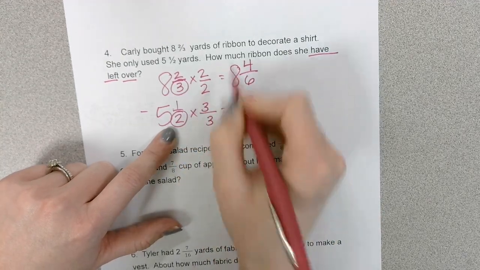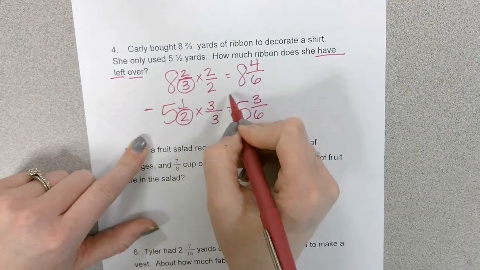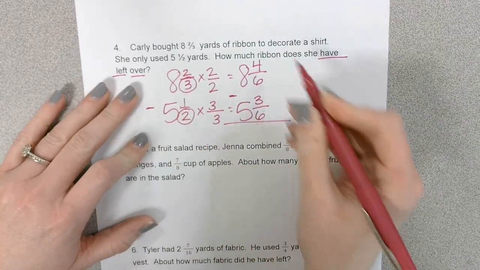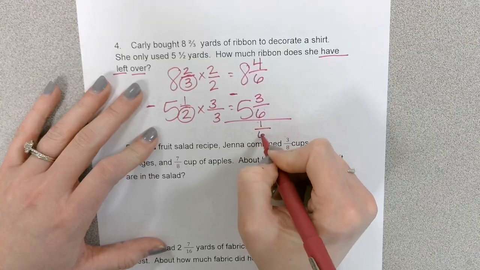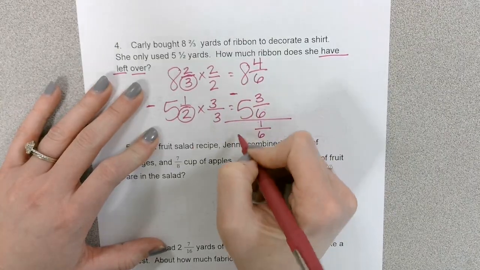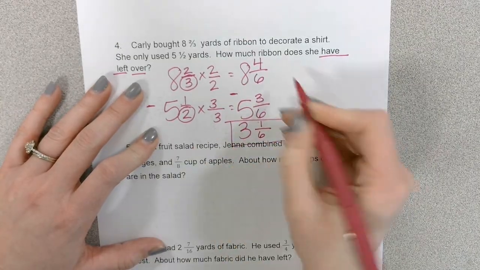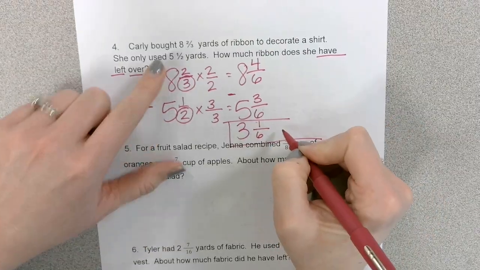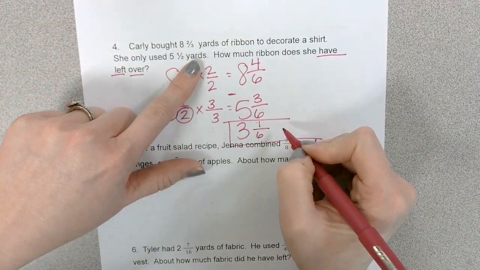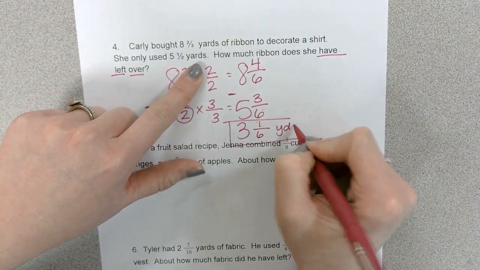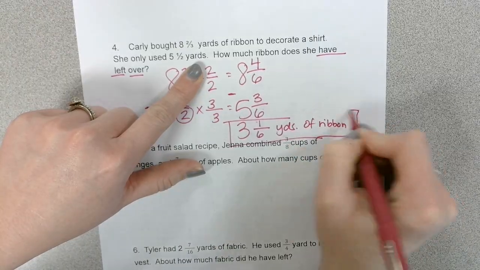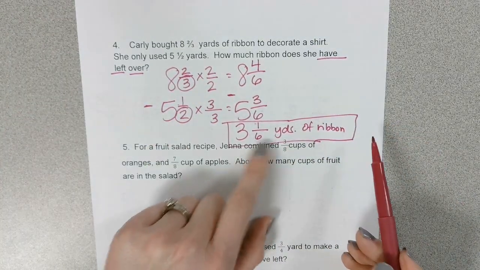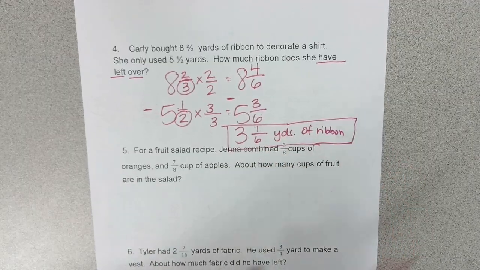3. Okay, we're subtracting. Don't forget that. That sign does not change. Okay, 4 minus 3 is 1 over 6. 8 minus 5? 3. So how much does she have left over? 3 1/6 what? Yards of ribbon. If it's asking you in a word problem, you've got to answer it to describe what you have left, okay? I didn't do that over here, but we talked about it.